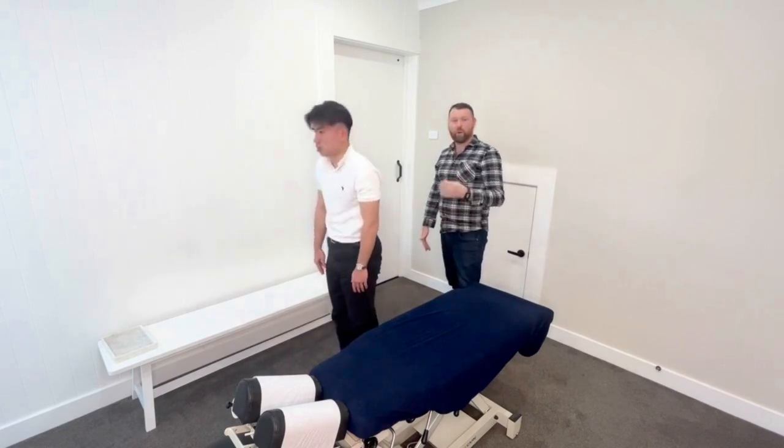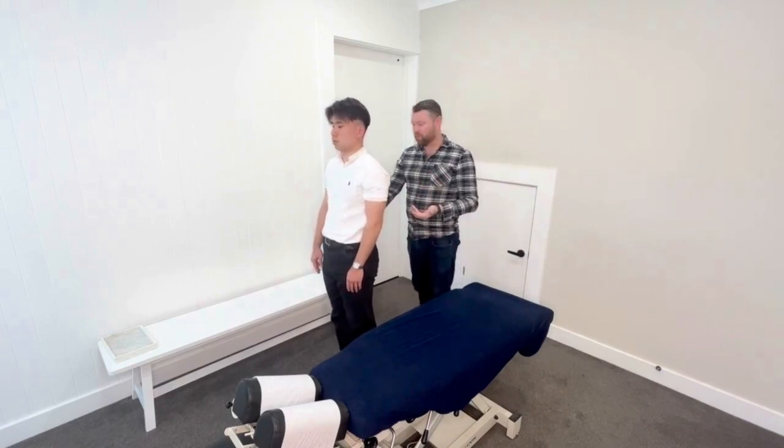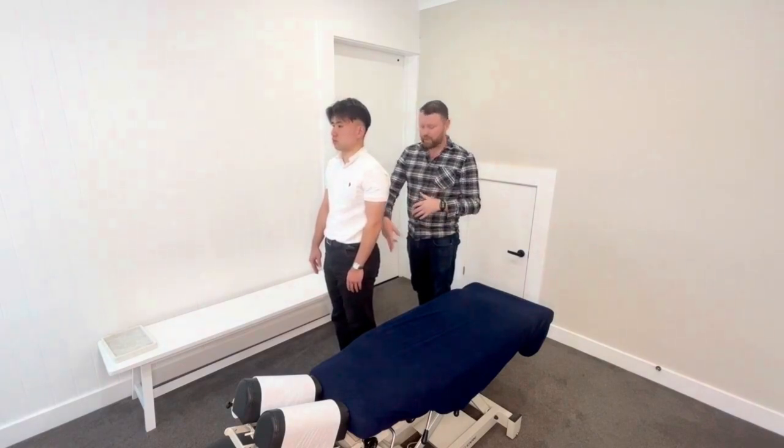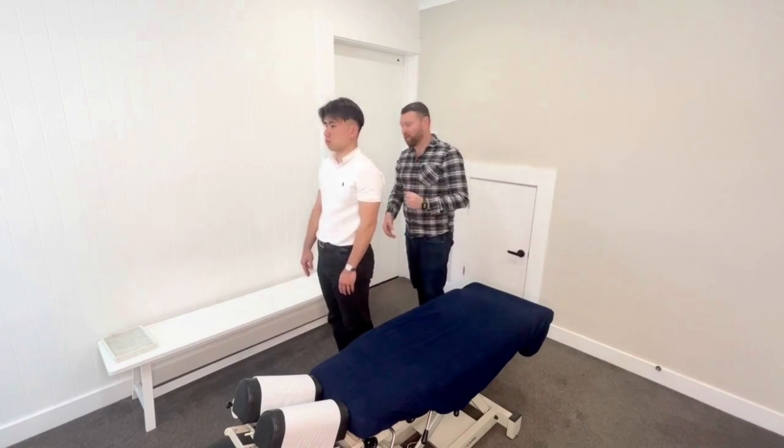In the case that it was a little bit short, we'd be thinking possible low back muscles that need to lengthen. They may be a little bit short in this case. Possible glutes and also hamstrings could also be affected here.